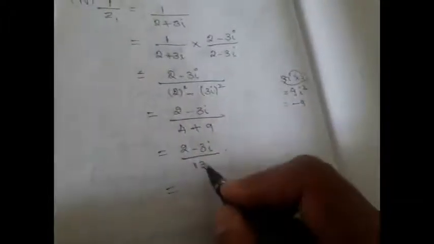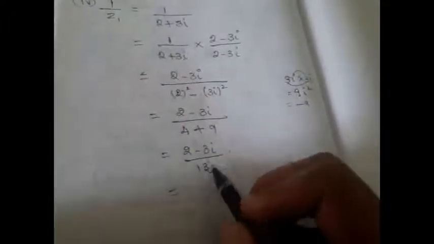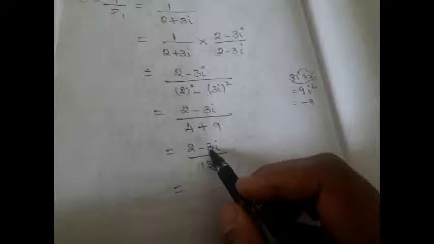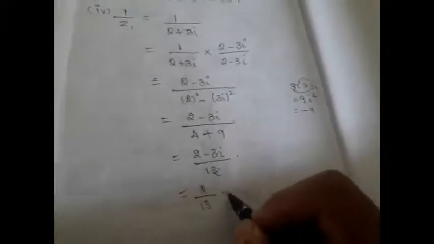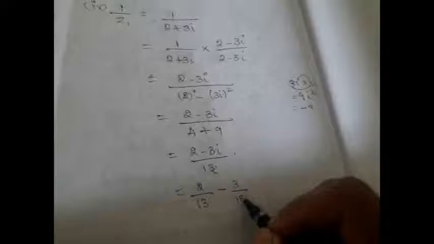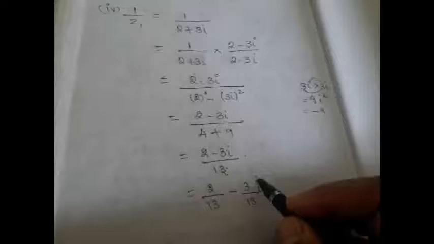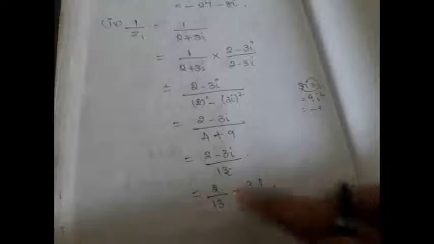How can we write this in the form of a complex number now? This 13 is common for both 2 and 3, both the real part and the imaginary part. So this can also be rewritten as 2 by 13 minus 3 by 13i. So what is the real part of this complex number? 2 by 13. What is the imaginary part? Minus 3 by 13. Along with the sign only you should take. Right? Hope you understood how to find the reciprocal.